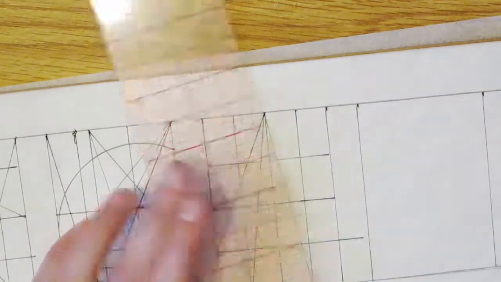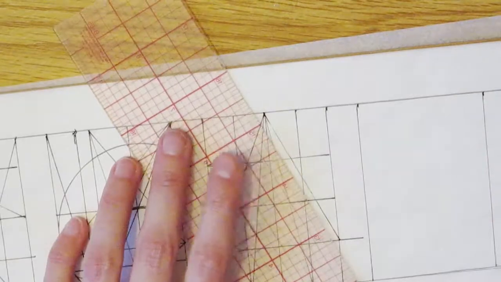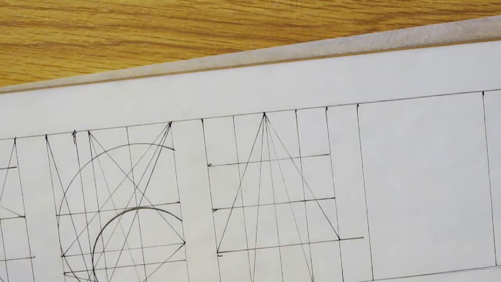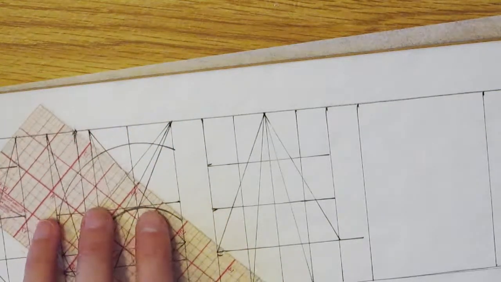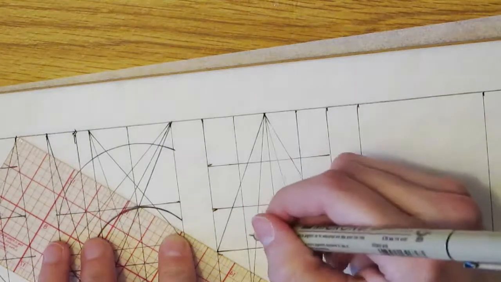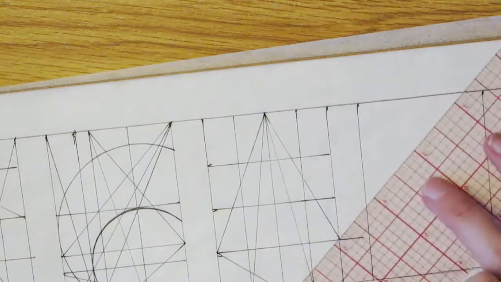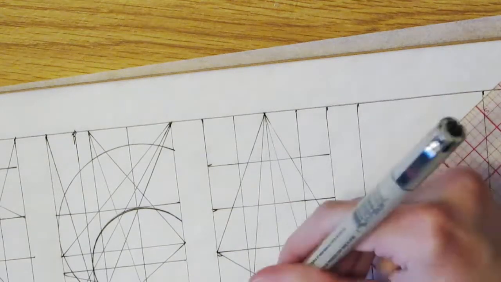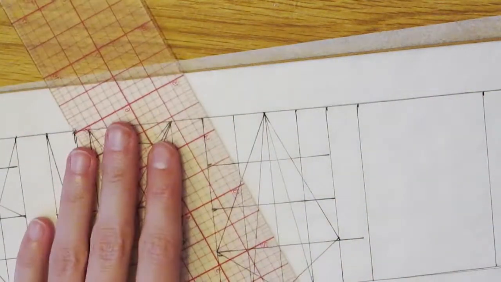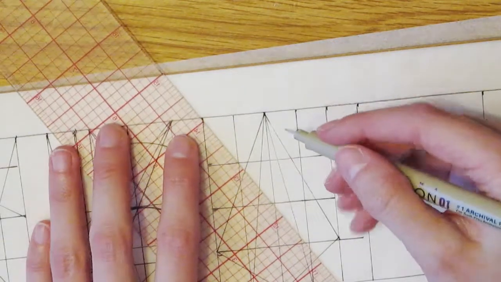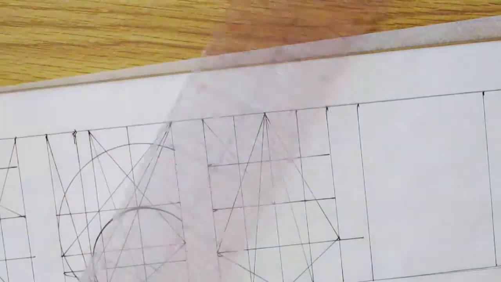Then we do it on our other side to keep things symmetrical. And then we could frame it off by connecting this corner and this corner. And maybe we want some opposition, so we bring in some lines there.